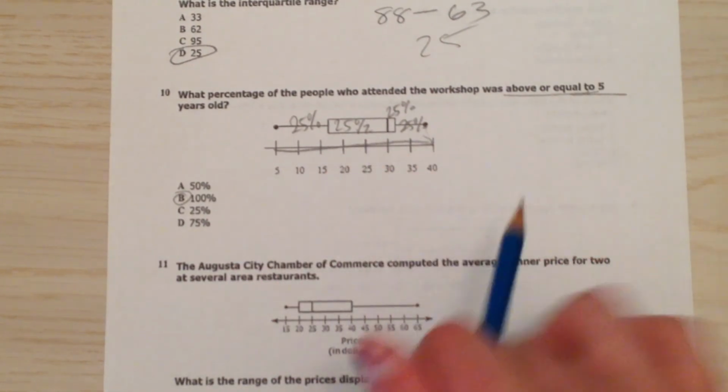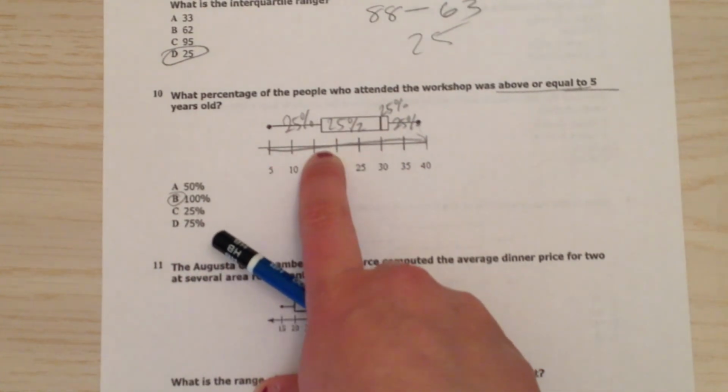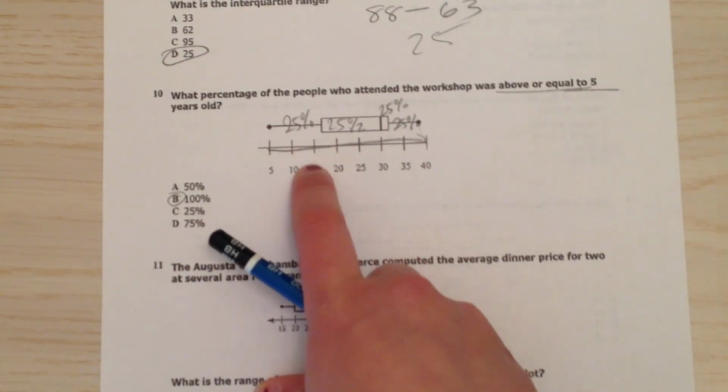Usually it doesn't ask for the whole thing. Usually it might ask from maybe 5 to 17. And then you would say 25%.